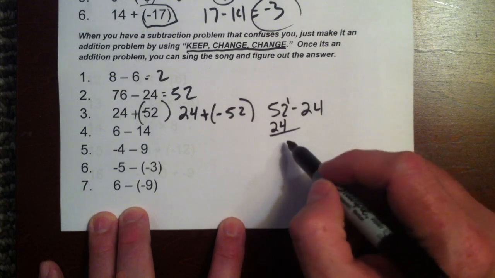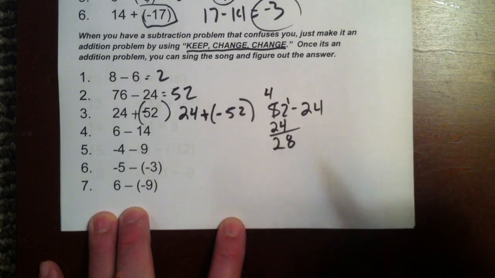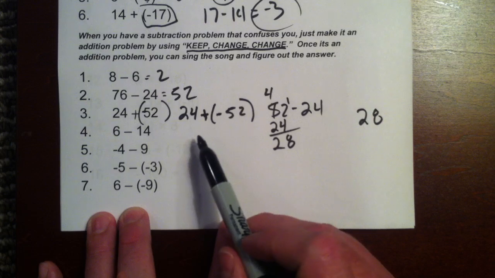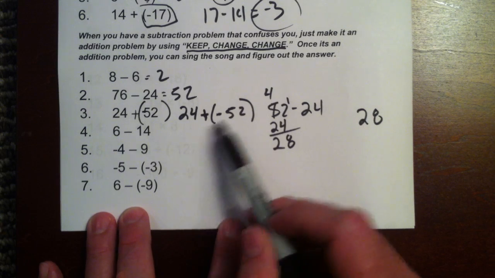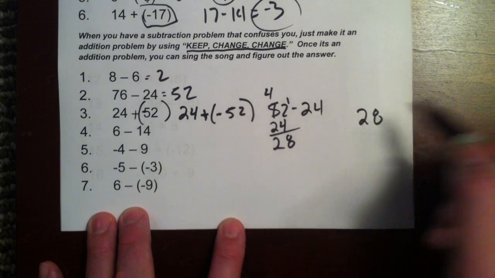We're going to carry there, make that a 12, make this an 8. That turns into a 4. And I got 28. So the answer is 28. Take the sign of the furthest number. Which one's furthest from 0 here? 24 or -52? It's going to be -52.